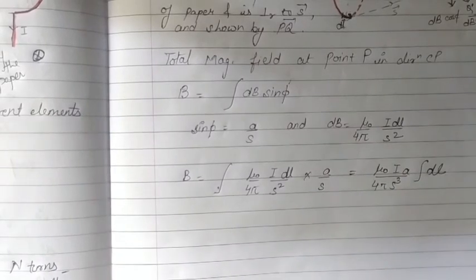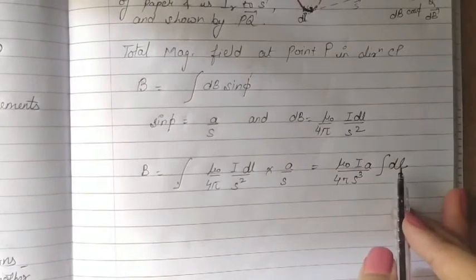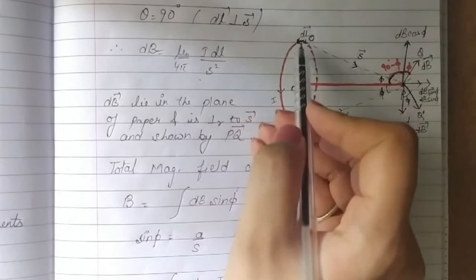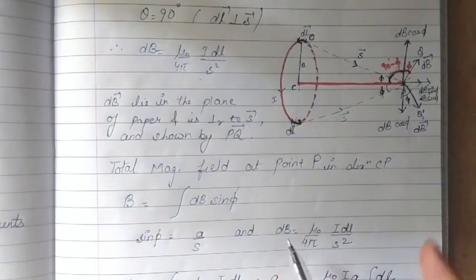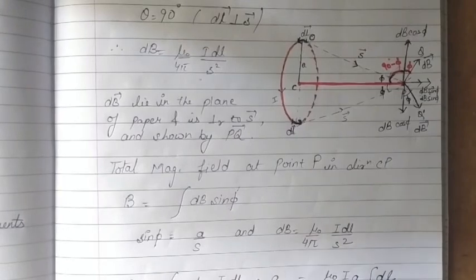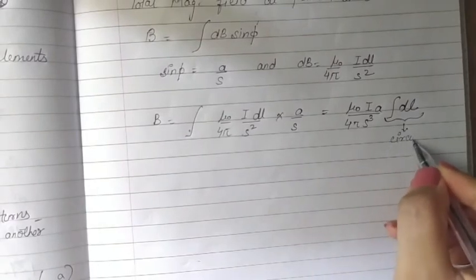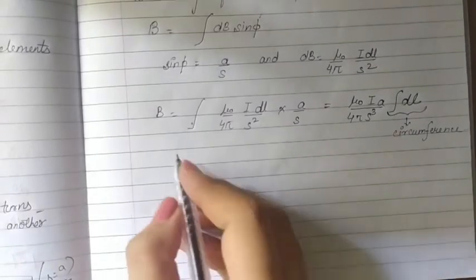dl. So we are going to integrate dl for the whole length of the loop, and the whole length of the loop means the circumference of the loop. This is the circumference of the loop, and the radius of the loop is a, so its circumference will be 2 pi a, right? So integral of dl actually means circumference in case of a loop.